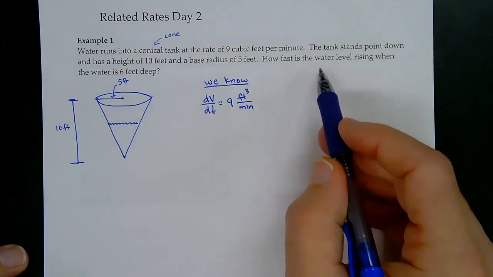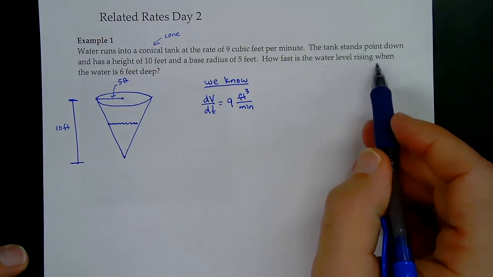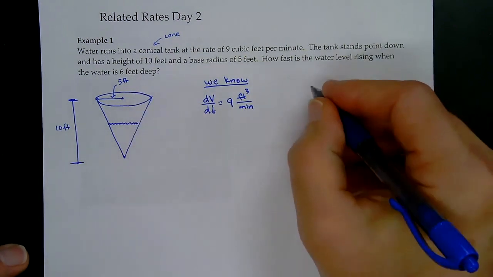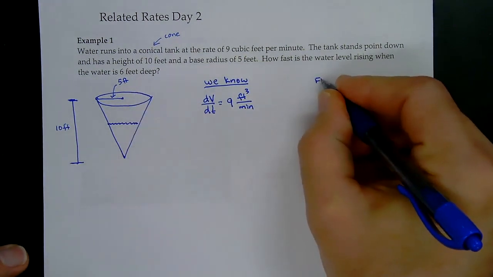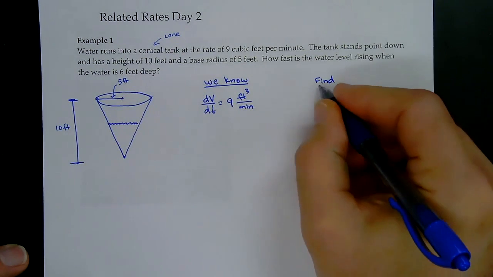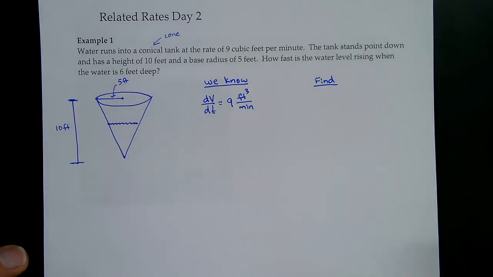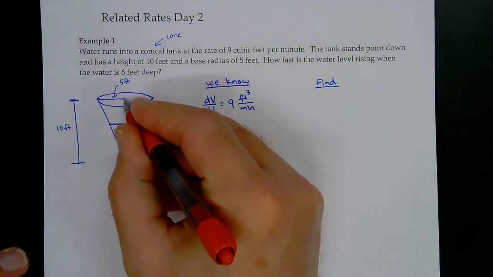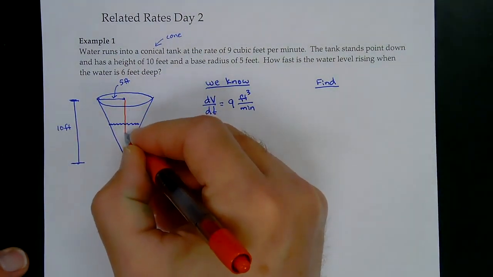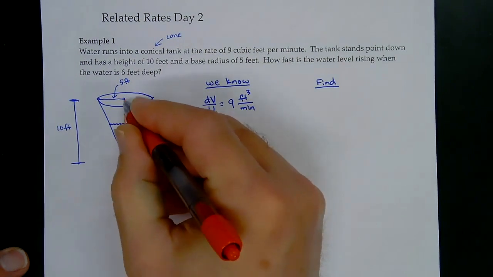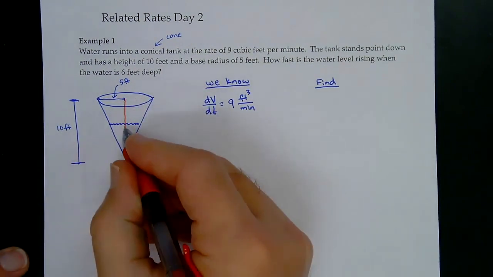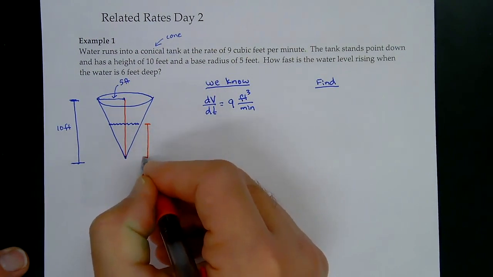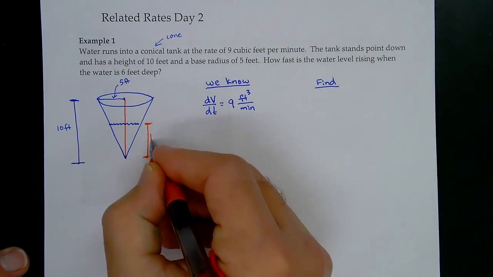Okay, so how fast is the water level rising when the water is 6 feet deep? Okay, so we want to find, and we're going to label this h. Okay, so this is the water level right here. Now I'm going to extend this because the whole thing from here to here is this 10, but this little piece right here, from here to here, is changing, and that's h.